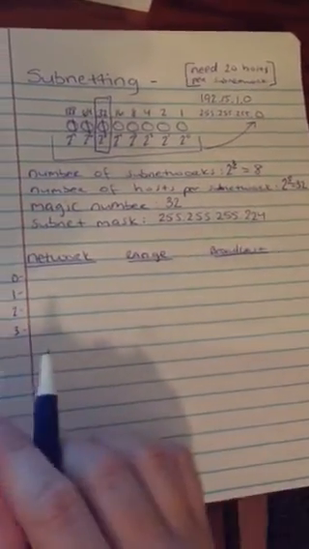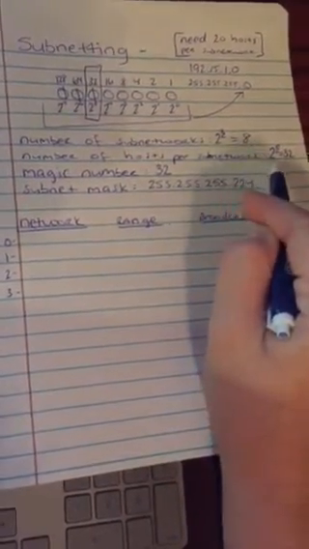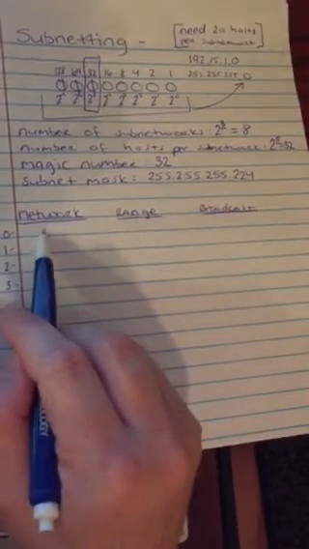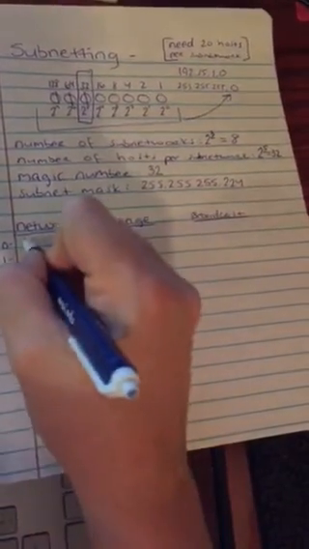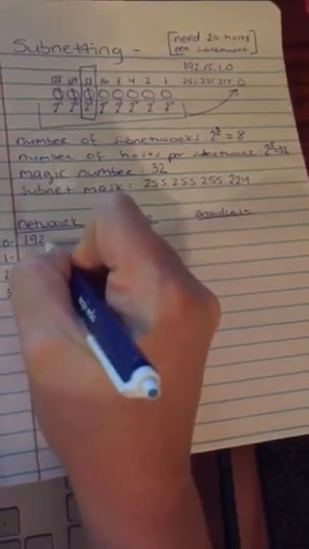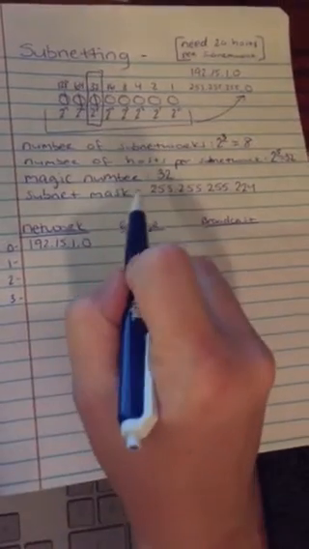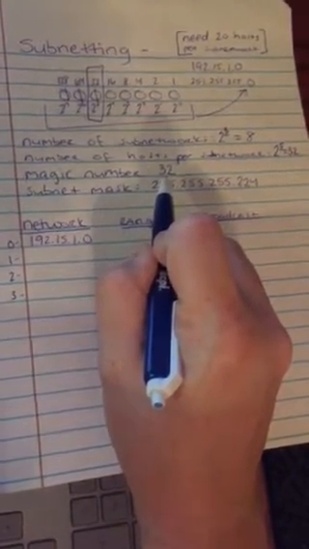All right, so let's go ahead and find out what networks do I have available. Well, I'm going to have 8 subnetworks and 32 hosts on that subnetwork. So let's go ahead and list that out. How do I decide where I start? Well, I'm always going to start with my 0 network. So it's going to be 192.15.1.0. That's always where I begin. Then that's where the magic number comes in. Now I'm going to be counting by my magic number in the last octet.